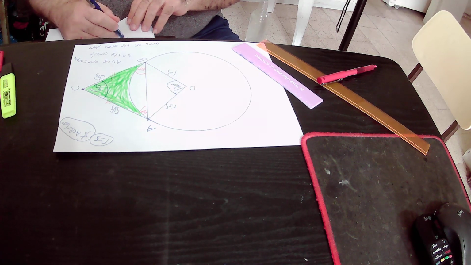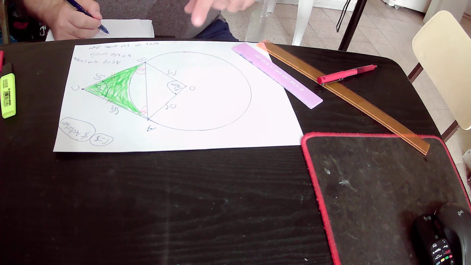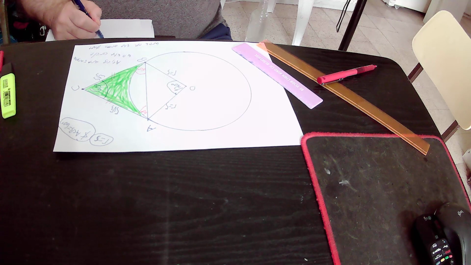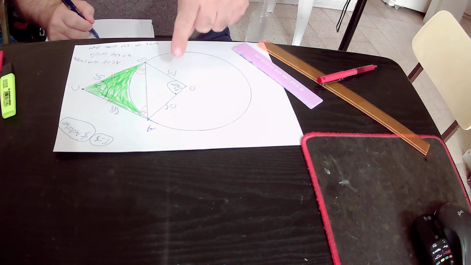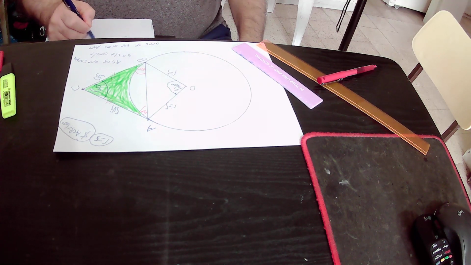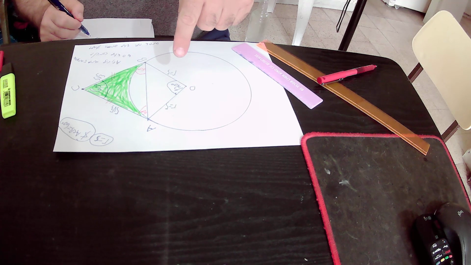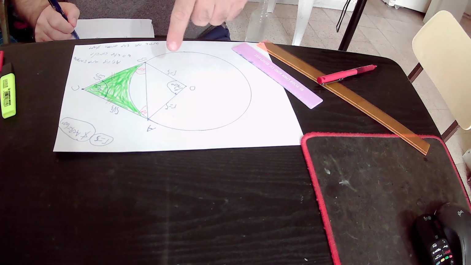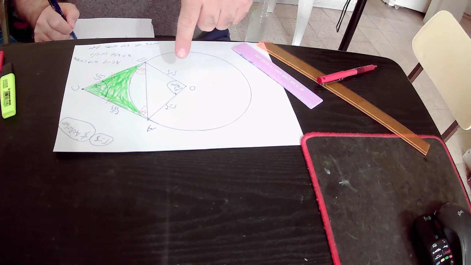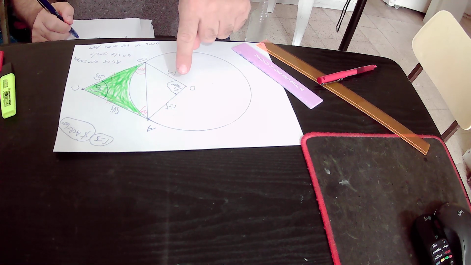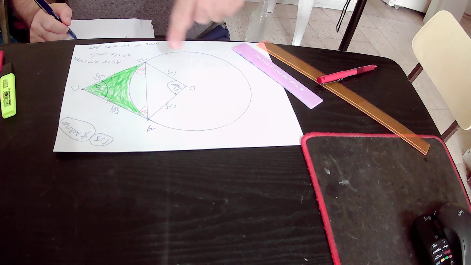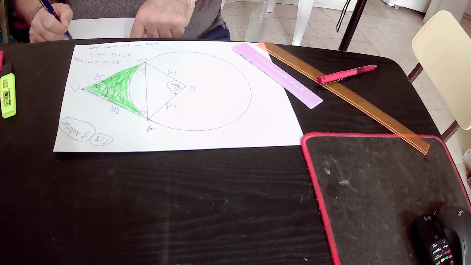The area of sector AOB equals pi r squared times 120 degrees over 360 degrees. And the area of triangle AOB equals 5 times 5 squared, that is 25, times sine 120 degrees, which is root 3 over 2, all divided by 2, giving root 3 over 4.